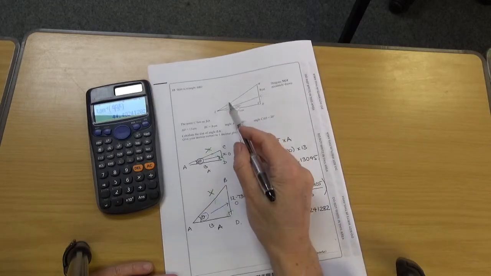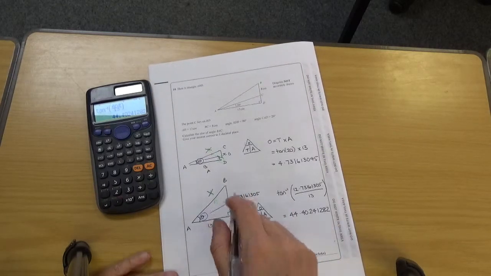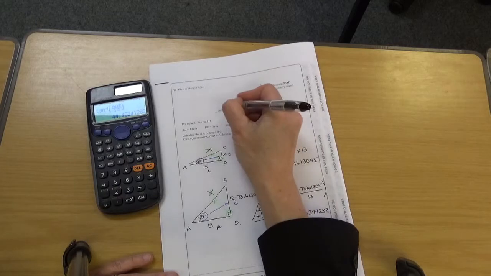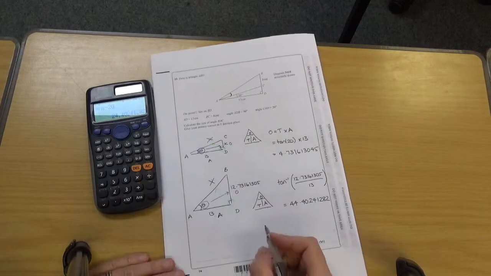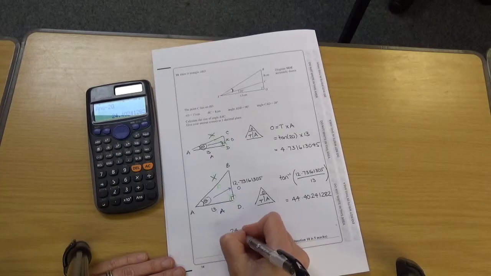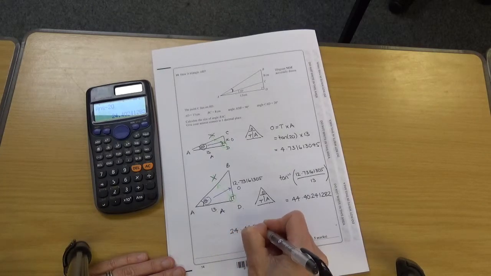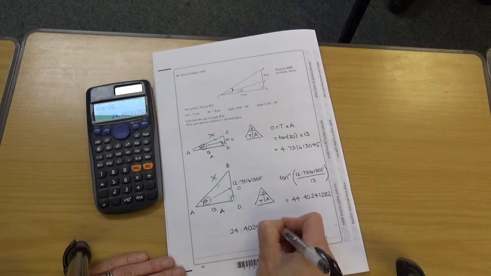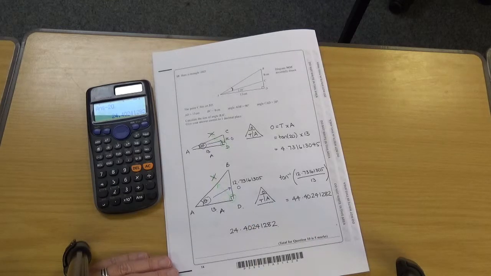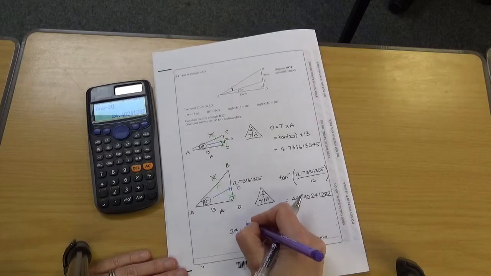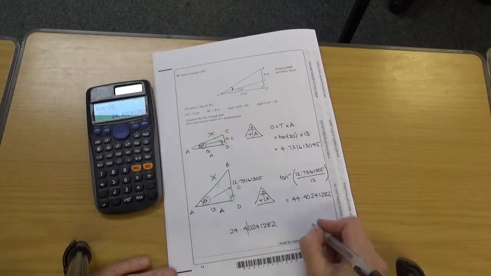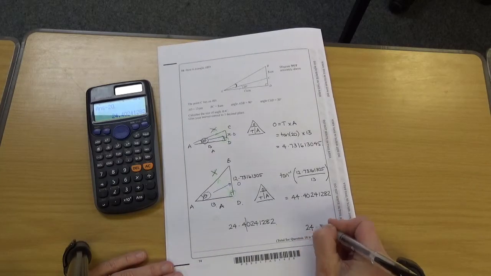So the whole angle is 44, but they want BAC, they want just this bit, so I need to subtract the 20. So the answer is 24.4. To 1 decimal place, there's the dot, 1 after the dot is the 4, it's followed by a 0, so nothing changes, it's 24.4.